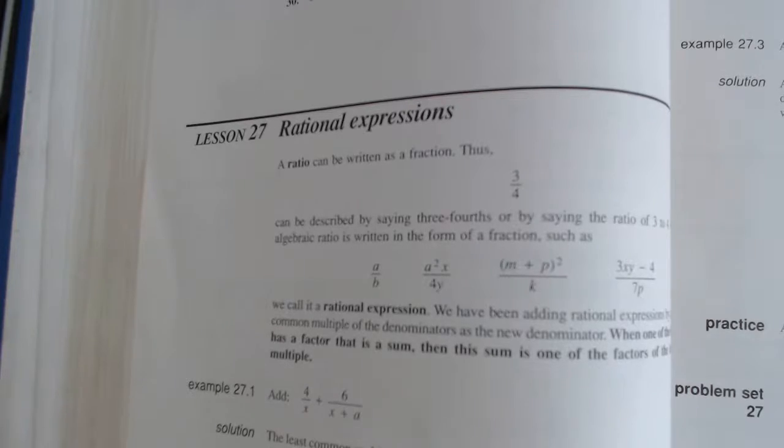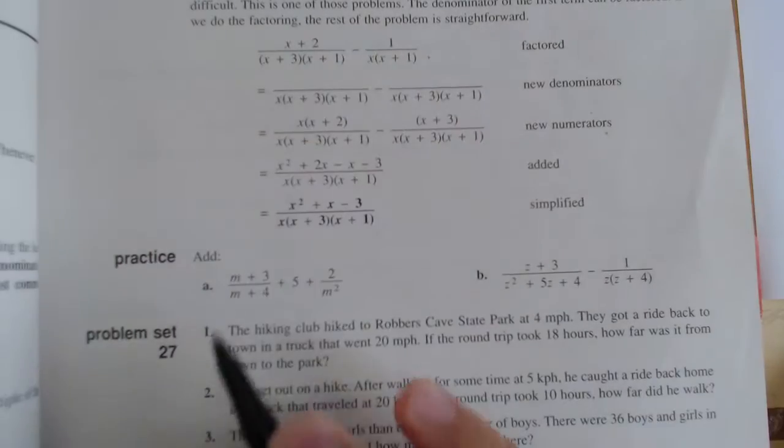Algebra 2, Lesson 27, Rational Expressions. We'll be starting with the practice set, and we'll be doing A and B.